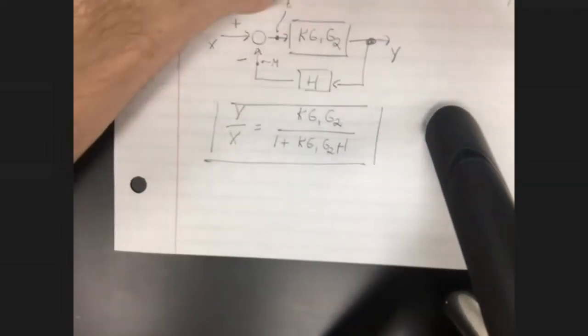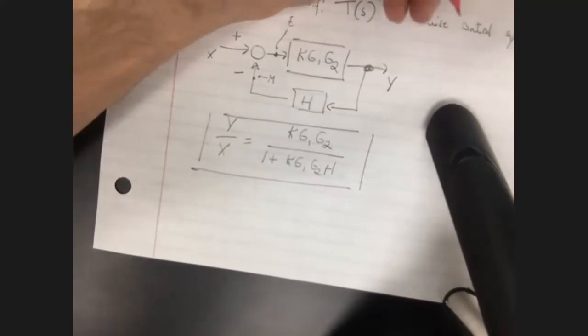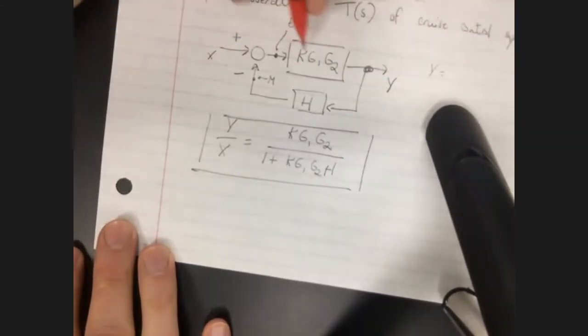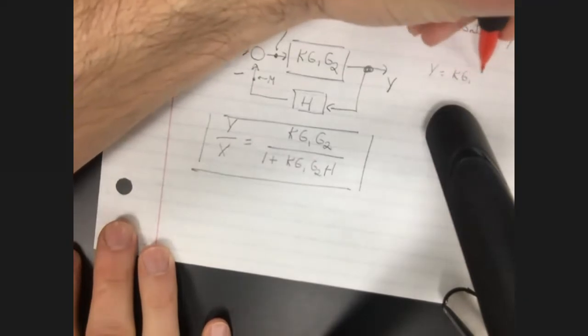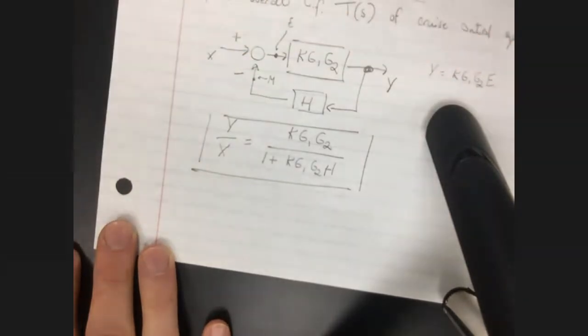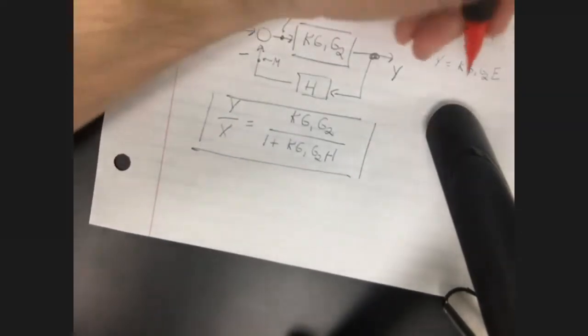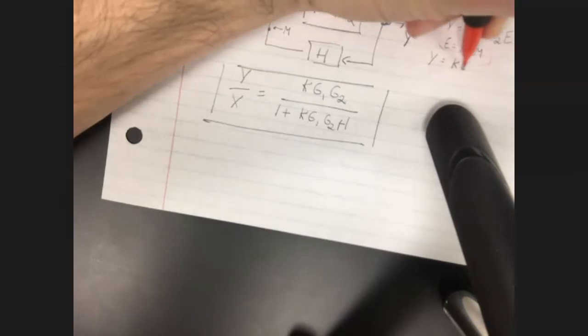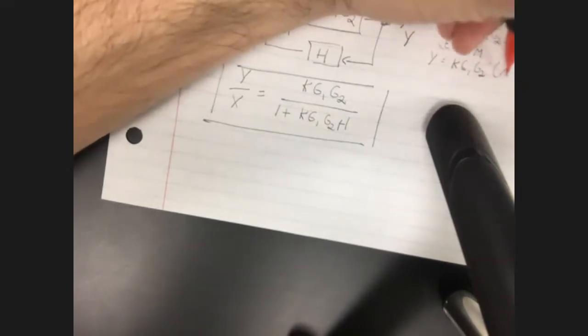I'm not going to go into it fully in depth, but you could have set it up this way: Y equals K times G1 G2 E, and then said but E is X minus M. And then plug this into there. So Y equals K G1 G2 times X minus M.